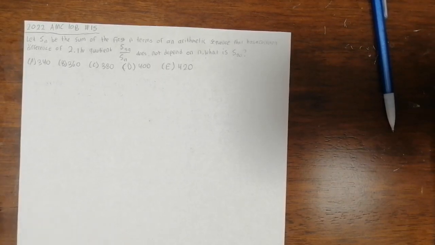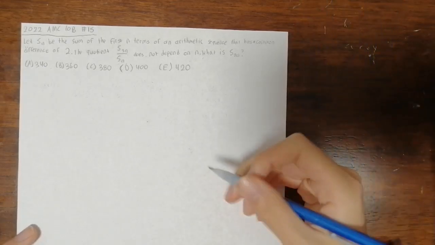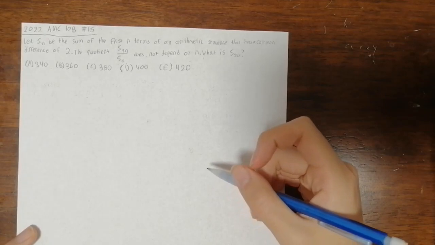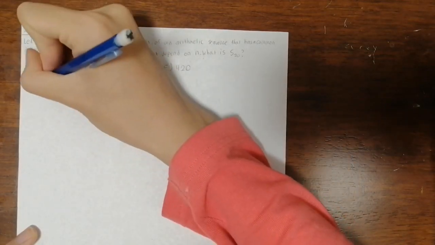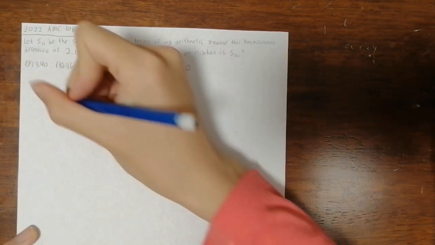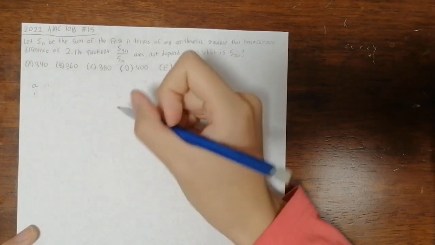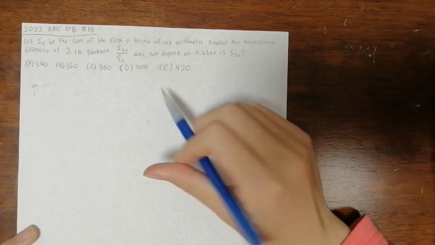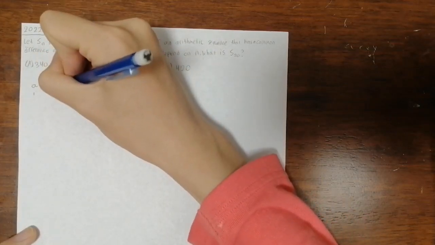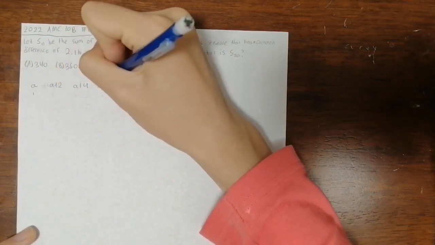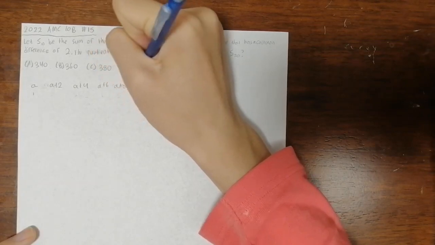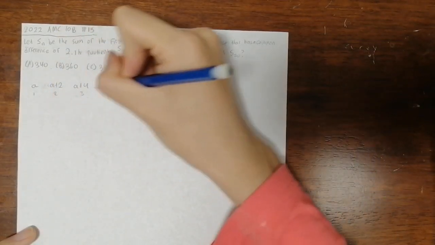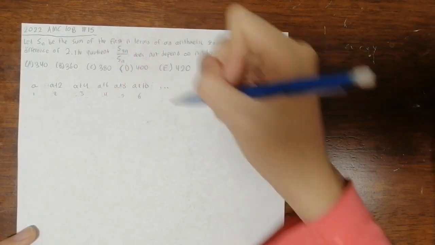Okay, so first let's write this arithmetic sequence in terms of a variable. So let's say the first term is a. I'll just write the number of the term here. It has common difference of 2, so each term will be like a plus 2, a plus 4, a plus 6, a plus 8, a plus 10, etc. And actually 1, 2, 3, 4, 5, 6.